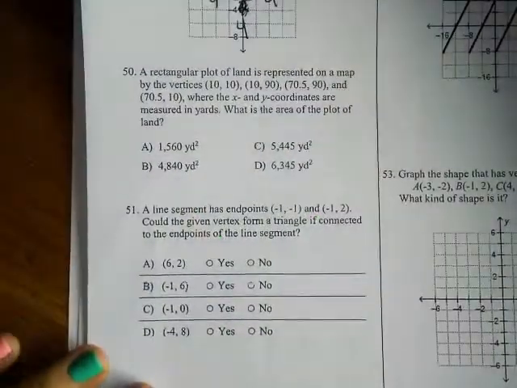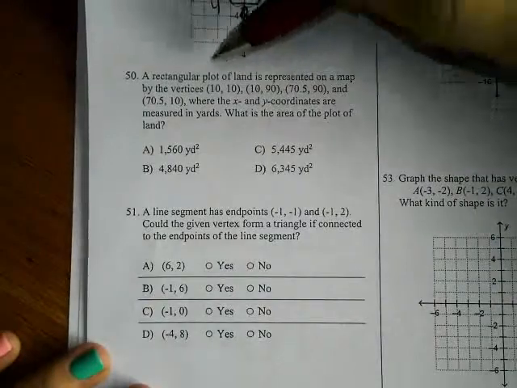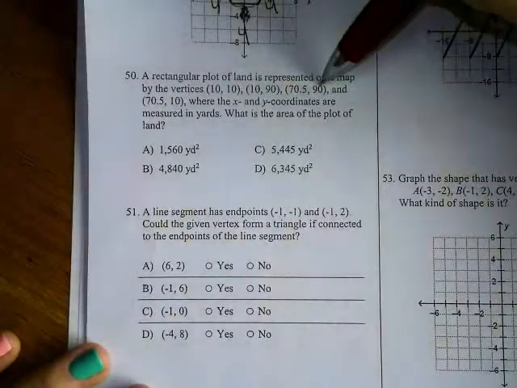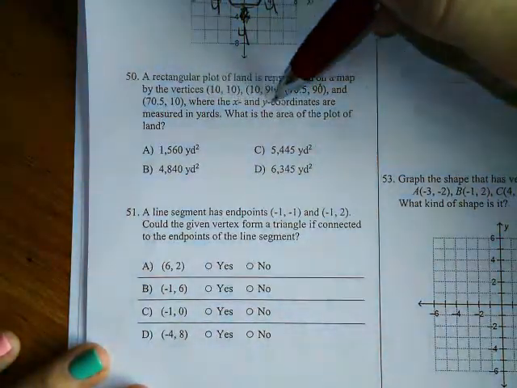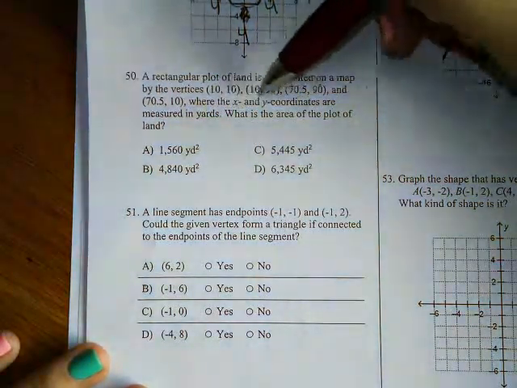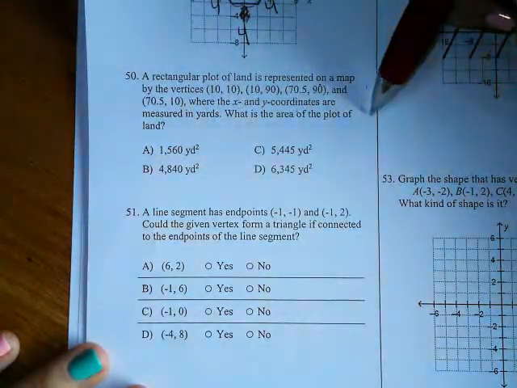All right, a rectangular plot of land is represented on a map by the vertices 10, 10, 10, 90, 70.5, 90, and 70.5, 10, where the x and the y are measured in yards. What is the area of the plot of land?